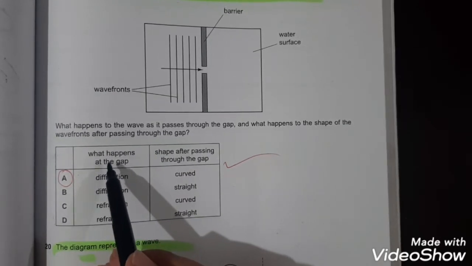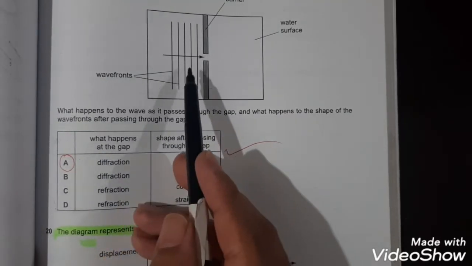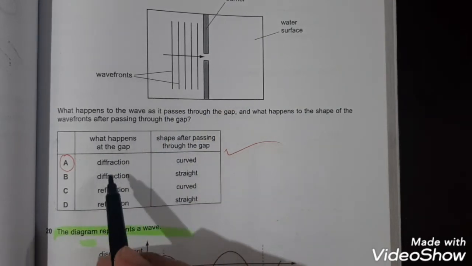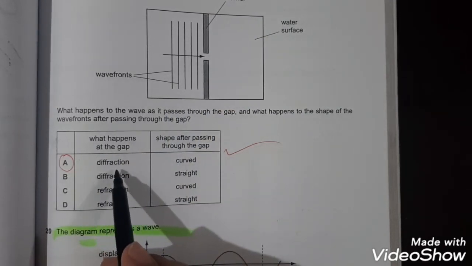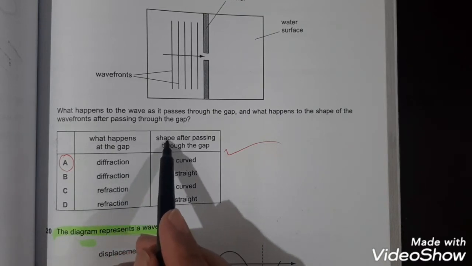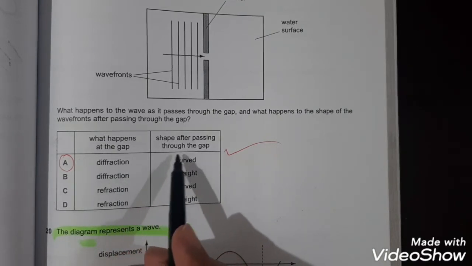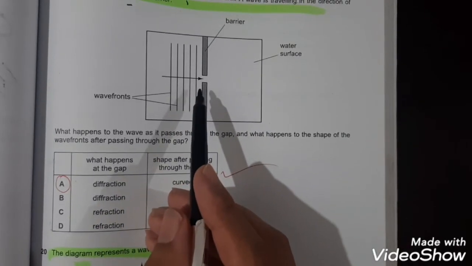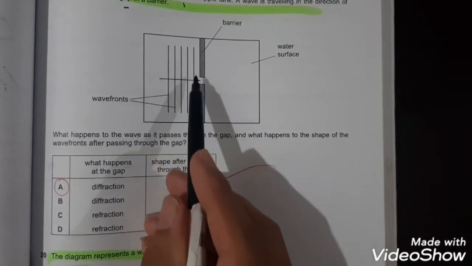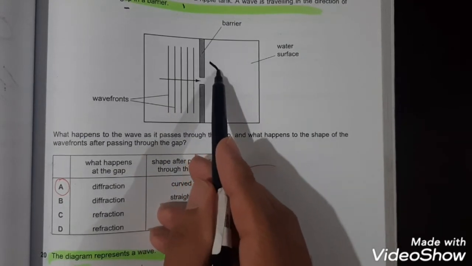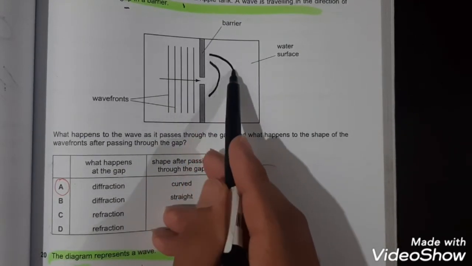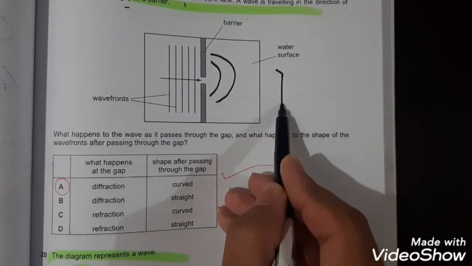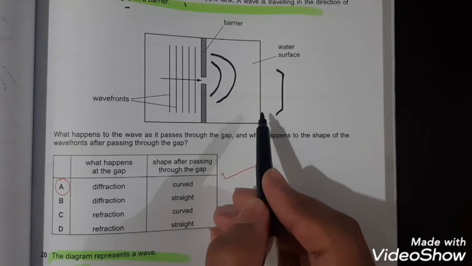So what happens at the gap is diffraction, because the whole waves will be diffracted, and here we will write diffraction. Then the shape after passing through the gap is curved, because as it is a small gap in the barrier, the whole wave fronts will be in curves instead of the edges being only a slight bend.